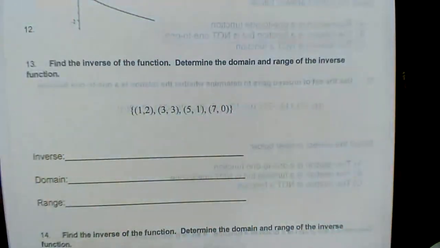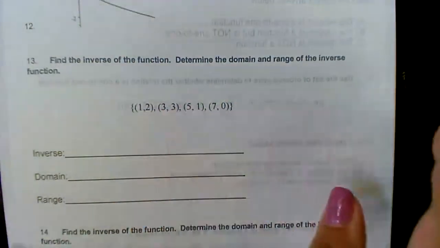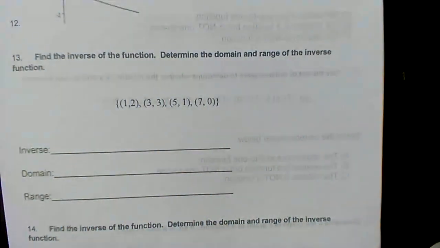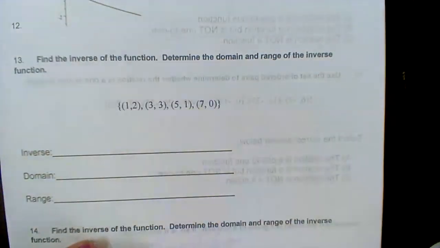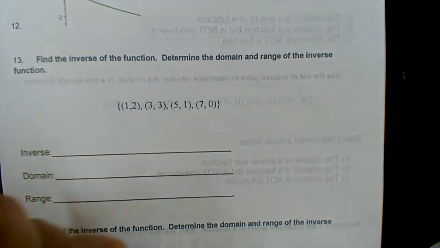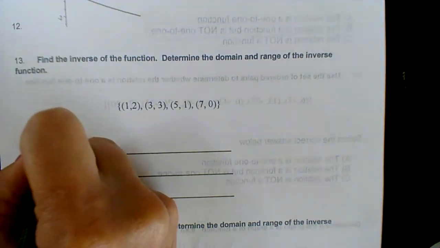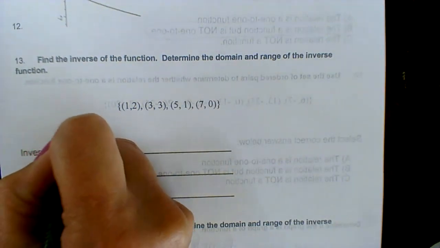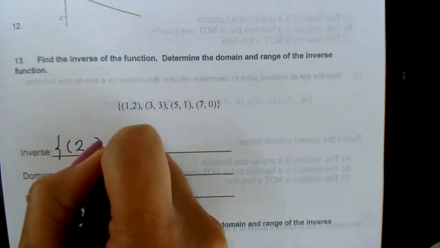Now, this one, they're asking me to find the inverse. It says find the inverse of the function and determine the domain and range of the inverse. Take a look at this. Find the inverse. Okay, so the inverse is, I just need to interchange the x and the y.